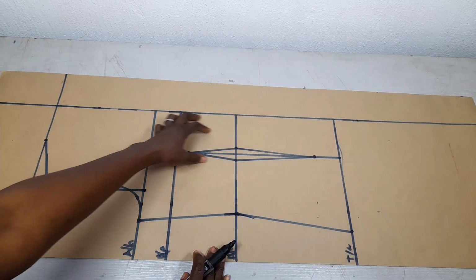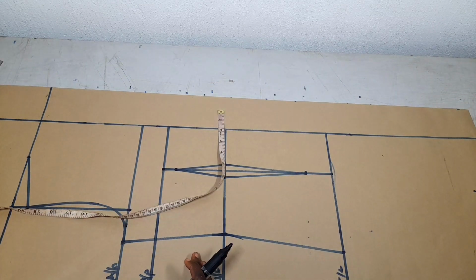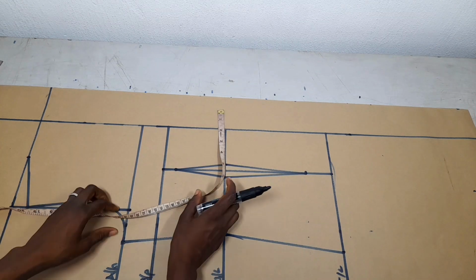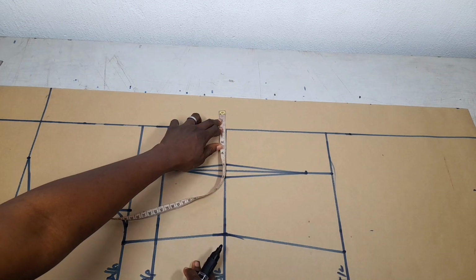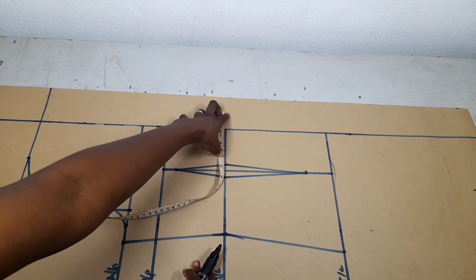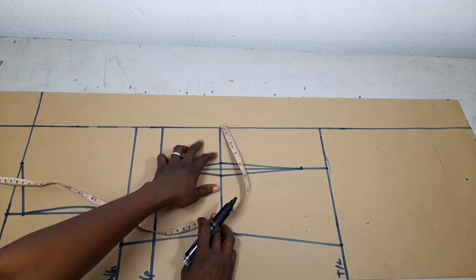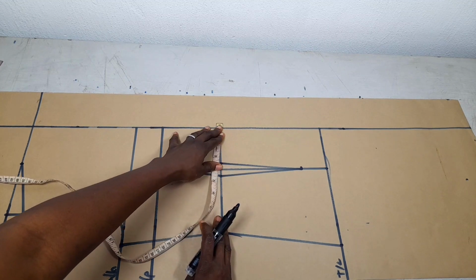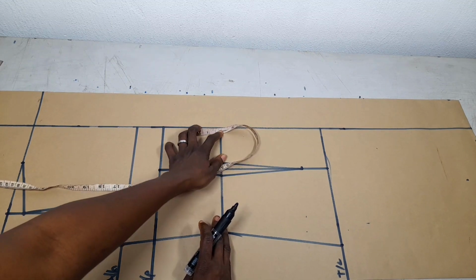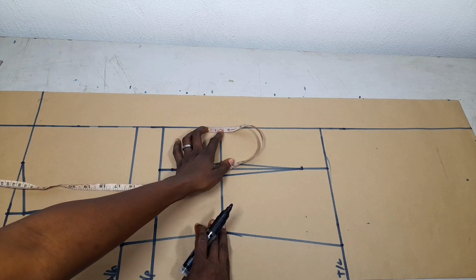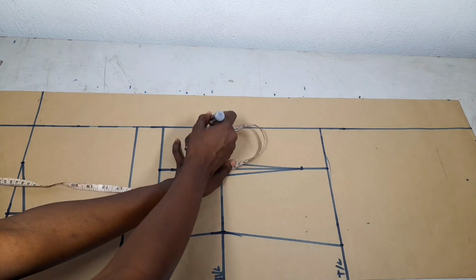So now I want to do my collar. There's what we call the break point for the collar. I can decide my break point will be on my waistline, above it or lower than. For my jacket, I'll be going above my waistline, going up by 1 inch. This 1 inch.